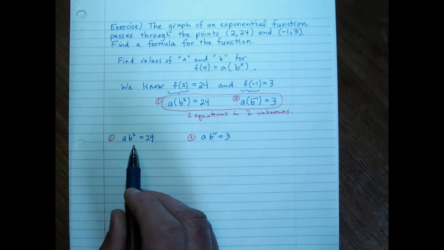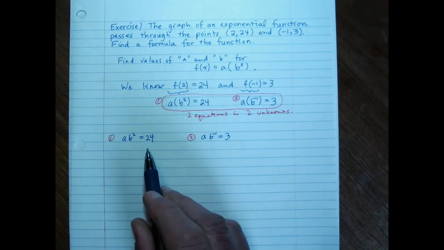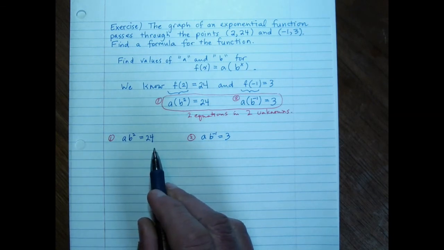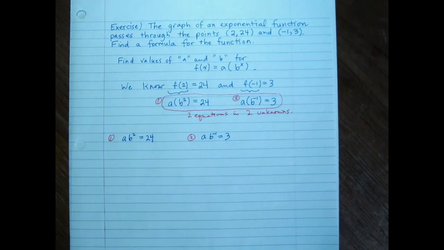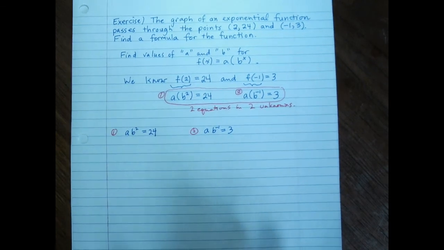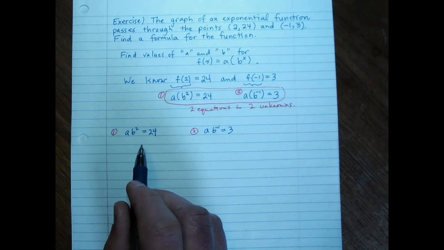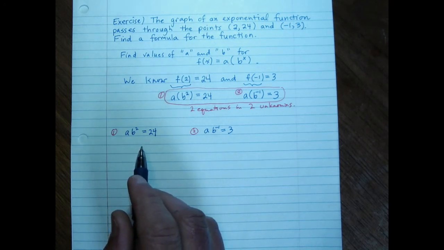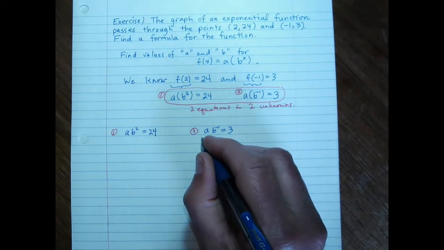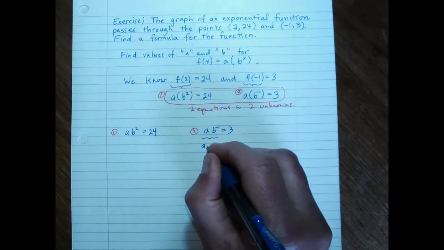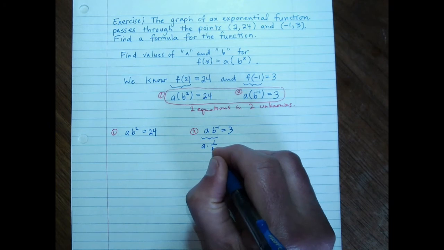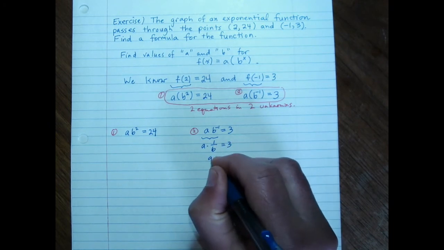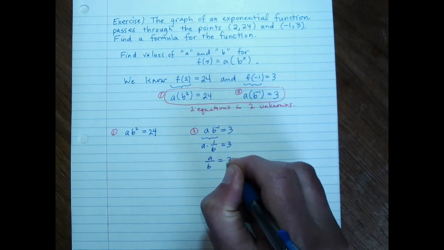Now there are different techniques you can use to solve, but substitution is probably the most useful technique for solving a system. I'm going to try a substitution here. I'm going to take one of these equations and isolate one of the variables. Now I can rewrite equation 2 as a times 1 over b equals 3, or a over b equals 3.